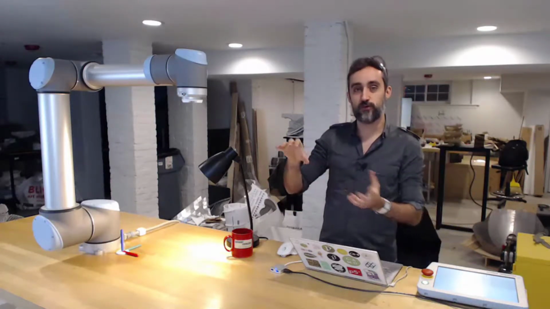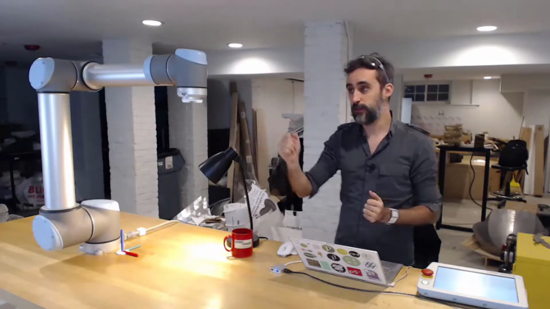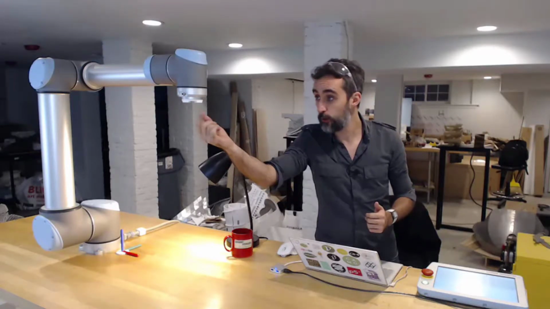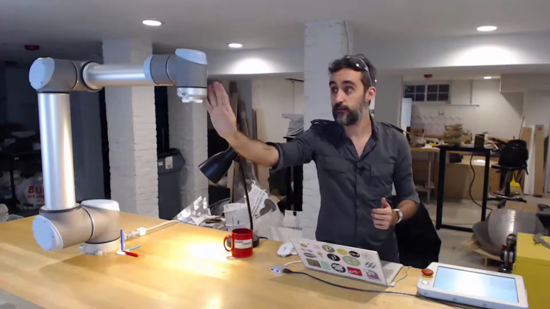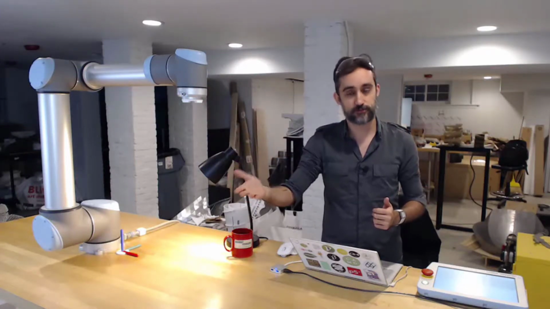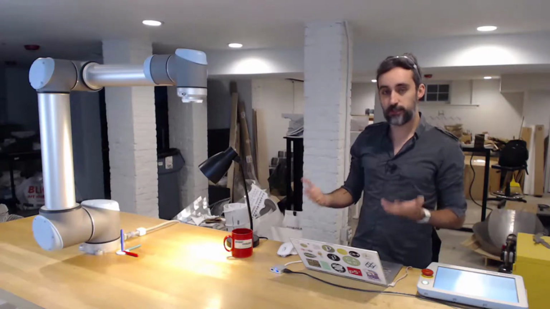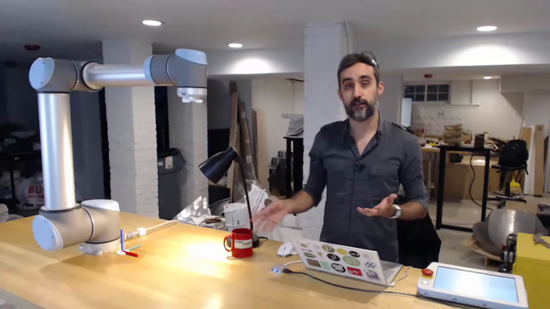Just as we can move the robot around, we can also rotate the robot, right? And that will always be referred to what's called the tool center point, which is a point that is right here at the center of the tip of the robot, of the flange. So if I want to rotate the robot, I can rotate the robot around any of the axes that we have in the base.